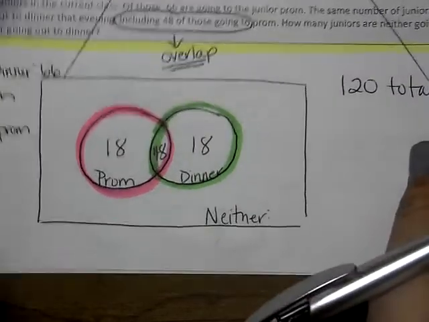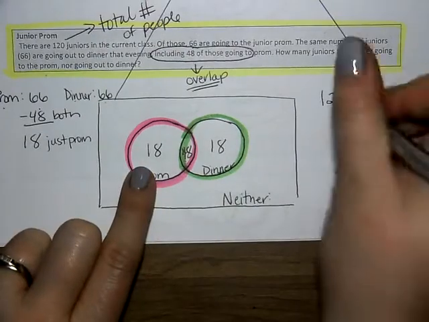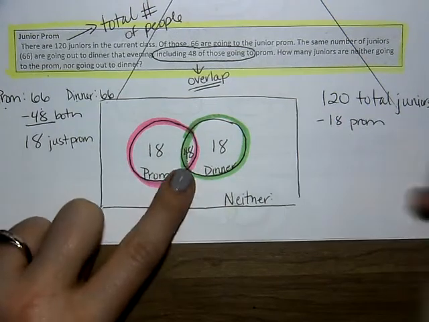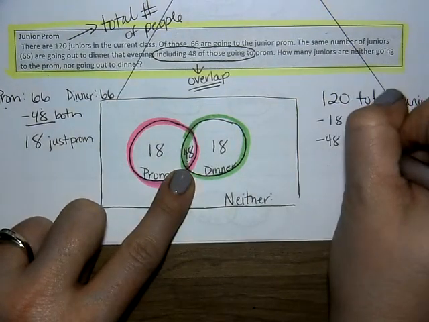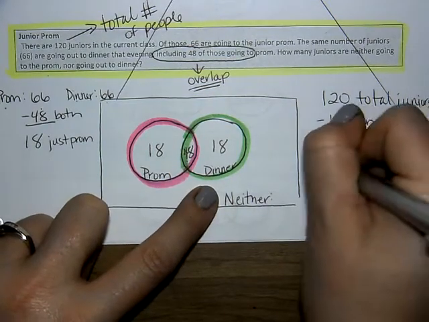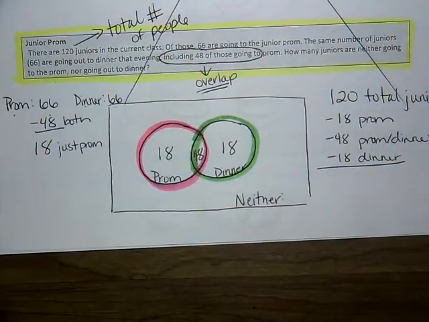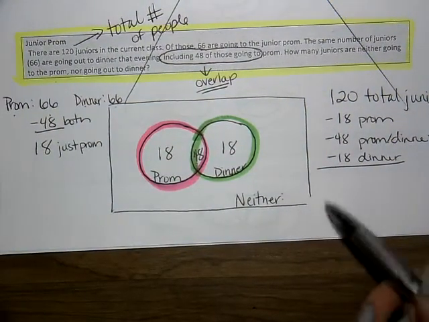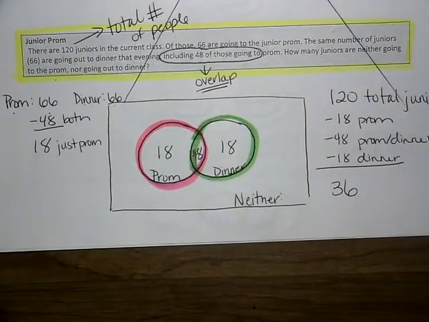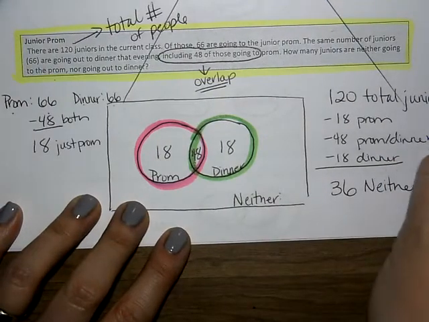Okay, so what I'm going to do is start taking away all of these people that are accounted for. So I can subtract 18 people that just go to prom. I can subtract 48 people that go to prom and dinner. I can subtract 18 people that just go to dinner. And when I do that, that's going to leave me with the total people that do neither one of these activities. And so when I subtract all that, I end up getting 36. So 36 people represent the neither.